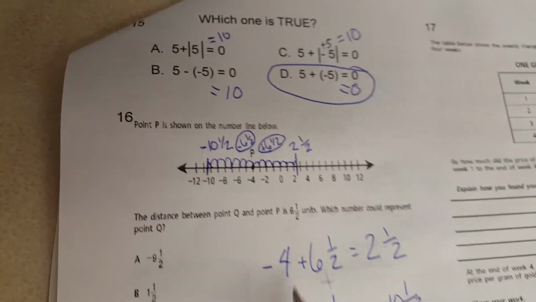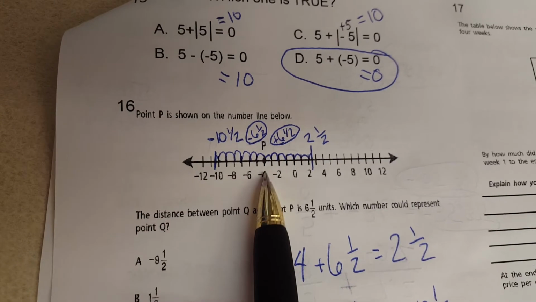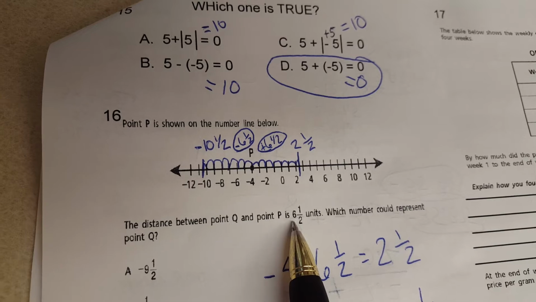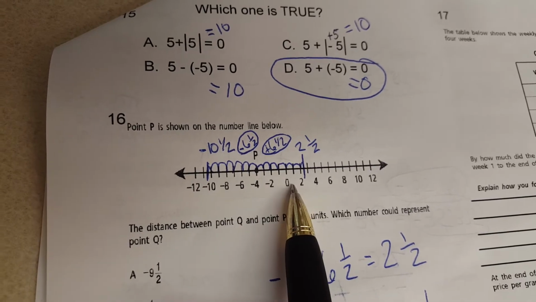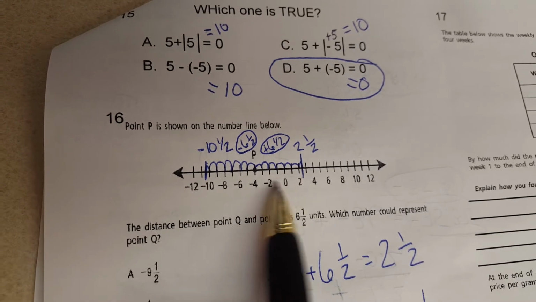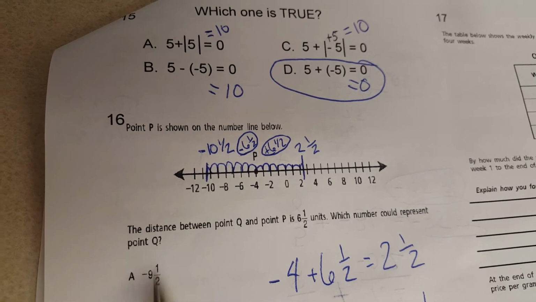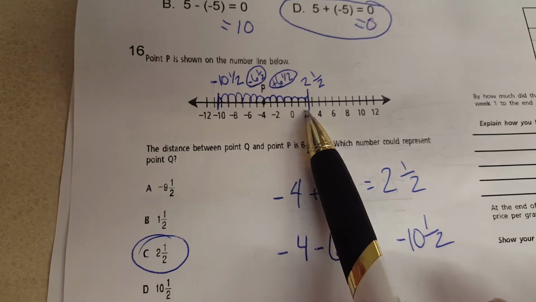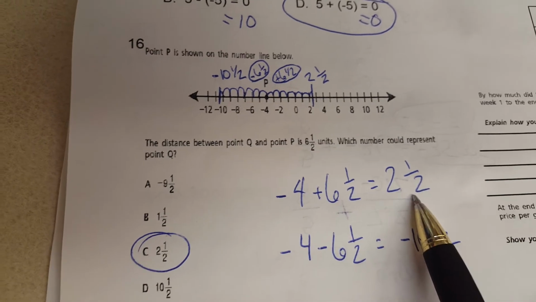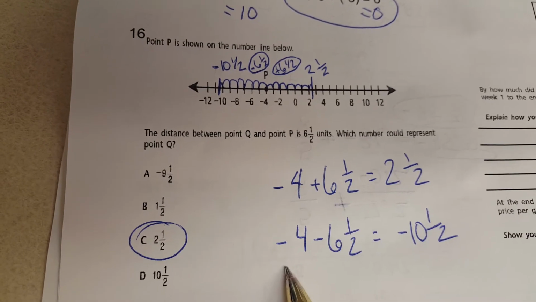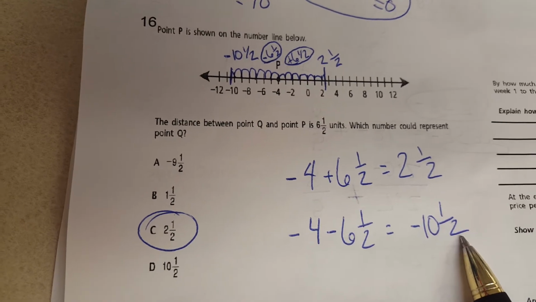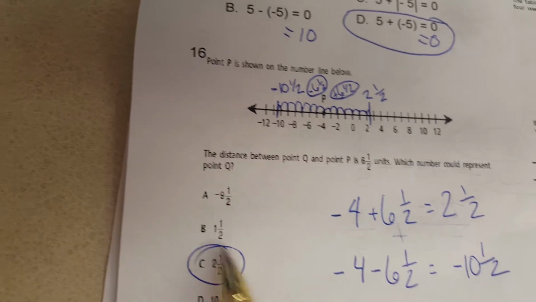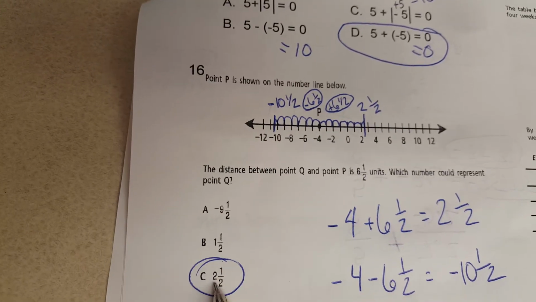When you go down here, it's talking about there's a point, P, that's at negative 4. Q is 6.5 units away. It doesn't say if it's positive or negative, up or down. So you need to realize it could be either way. So if you go up 6.5, you end at 2.5. If you go down 6.5 from negative 4, you get negative 10.5. This one is positive 10.5, not negative. The only one that's correct is C.